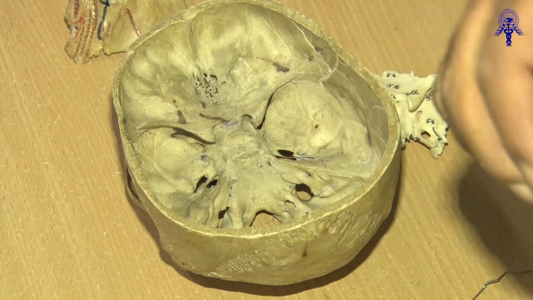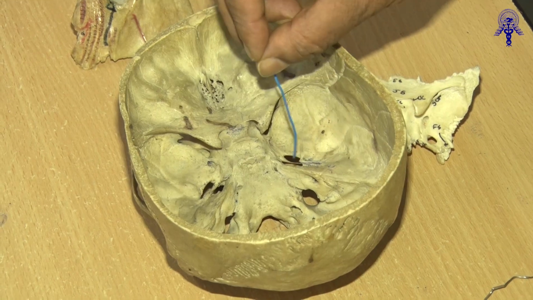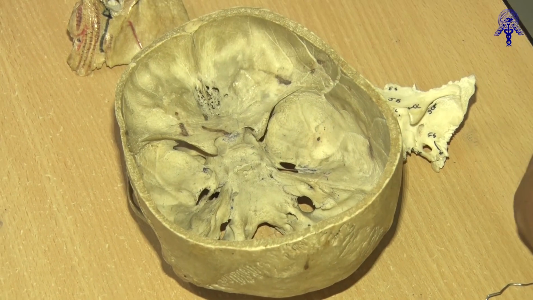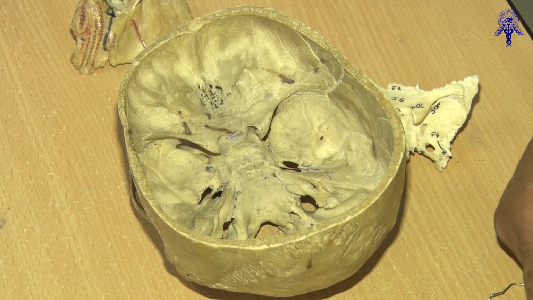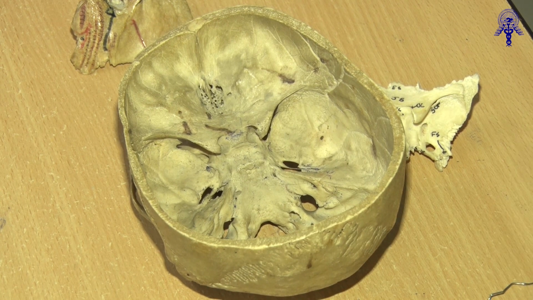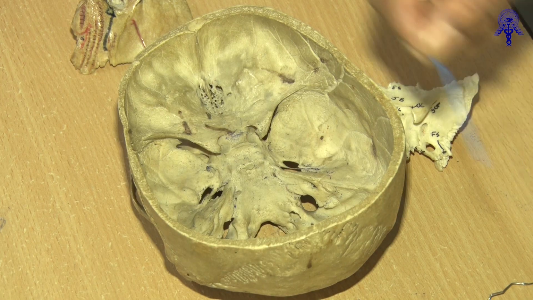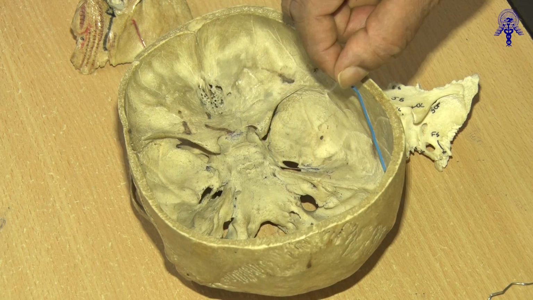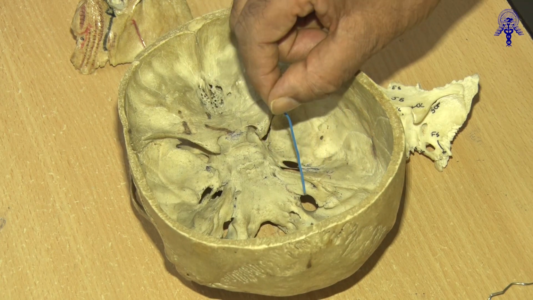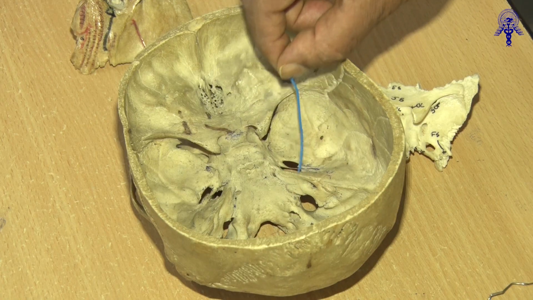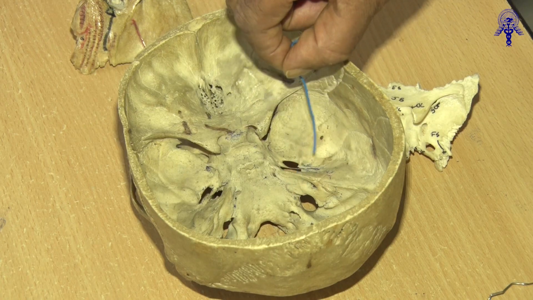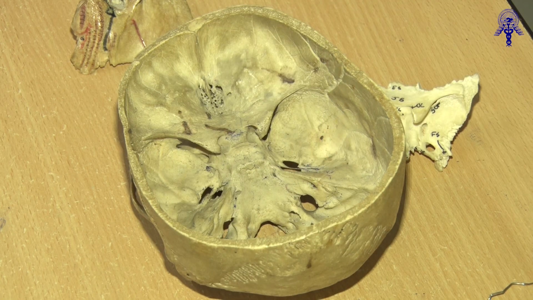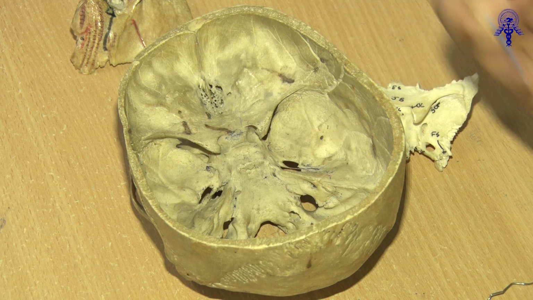And another important point: along the petrous temporal bone, there may be a fracture, usually a longitudinal fracture or a transverse fracture. Longitudinal fracture is along the long axis of the petrous temporal bone, and transverse fracture is transversely across the petrous temporal bone. What are the points of difference in clinical presentation between them?